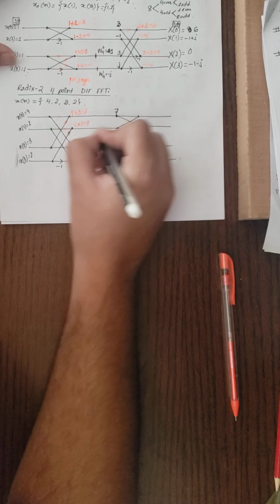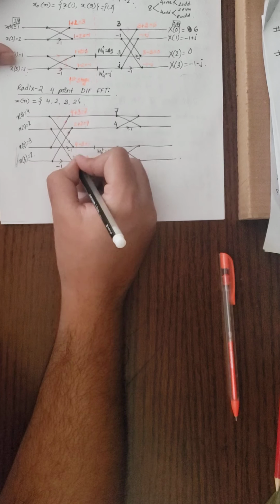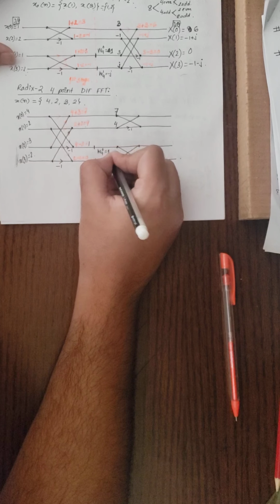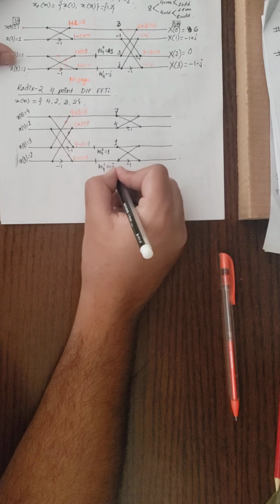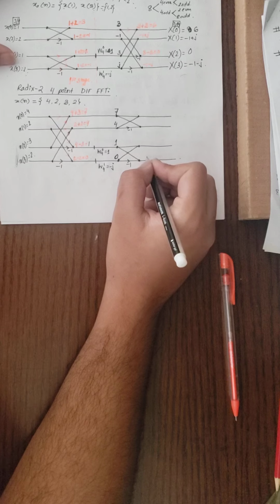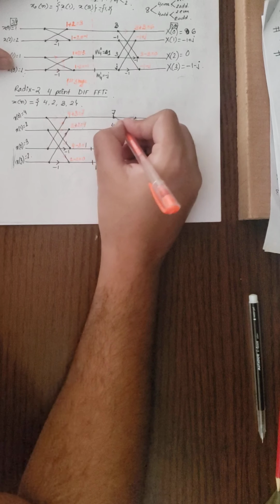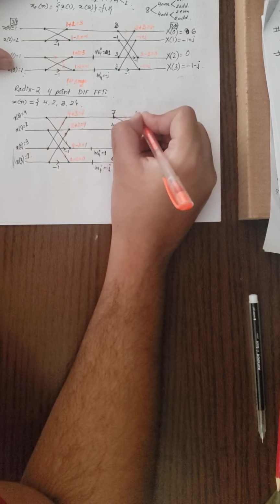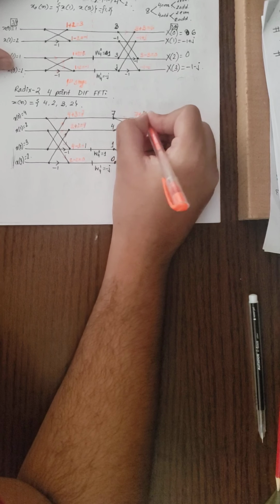7 at this node, 4 at this node, since there are no multiplying factors. 1 when multiplied with 1 becomes 1. 0 multiplied with negative j will be 0. Once again we solve for these crisscrosses. So 7 goes along the horizontal line, becomes 7. 4 goes up, becomes plus 4.